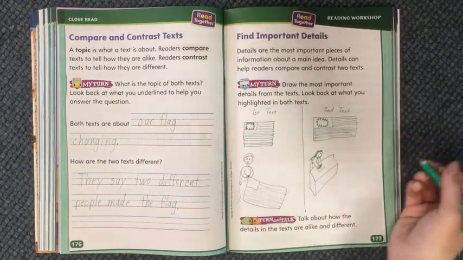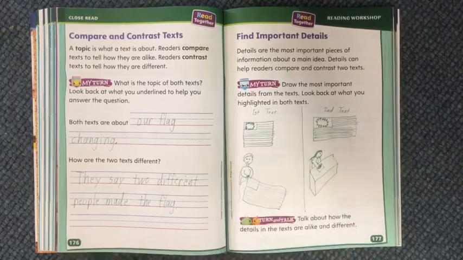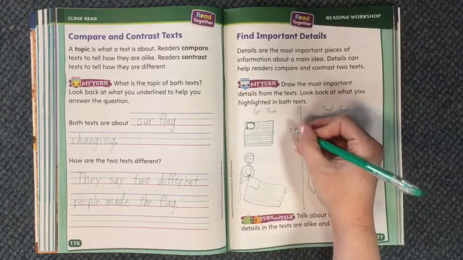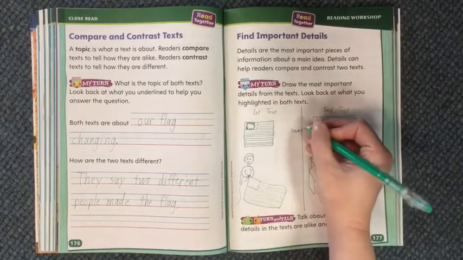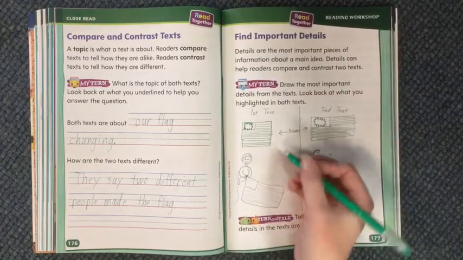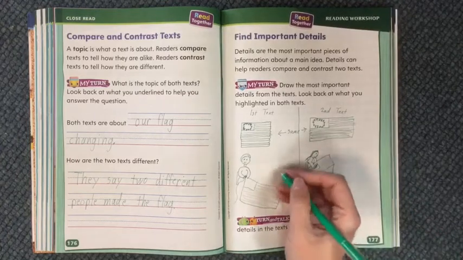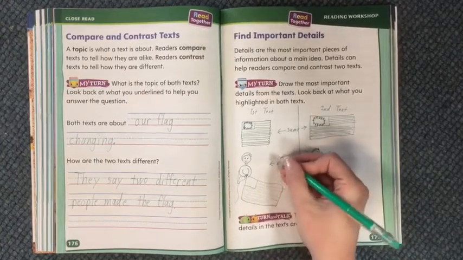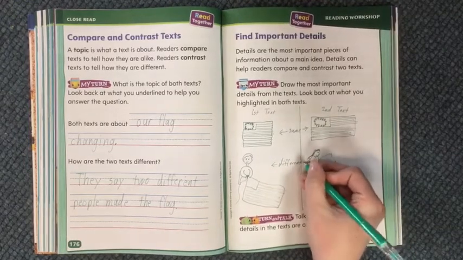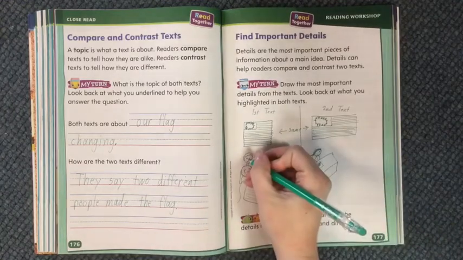Alright, I have my two pieces of information, and I can compare them. The flags are the same. I'm going to write same. Even though they don't look the same, because I didn't draw them to look the same, but I know they are the same because they have 13 stripes and 13 stars in a circle. And then these are different. Alright, forgot to draw a nose. There we go.